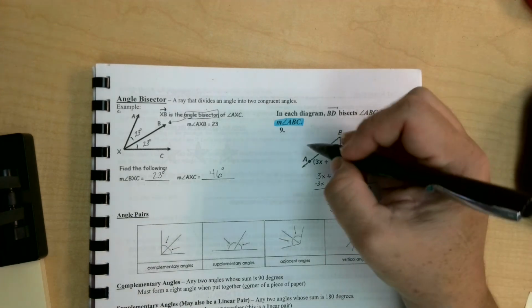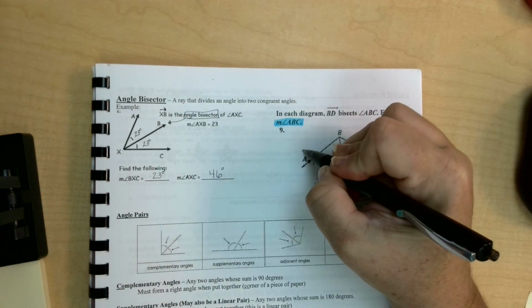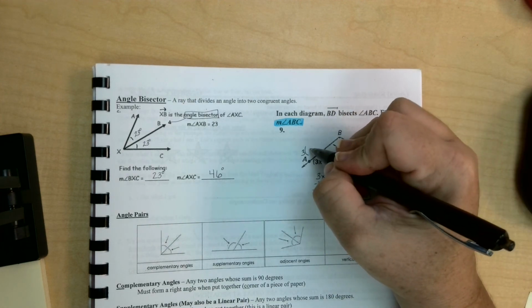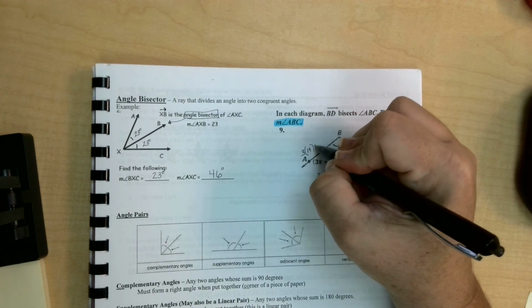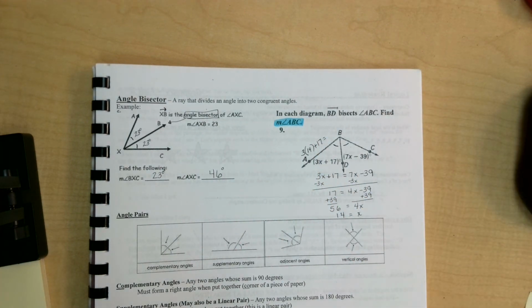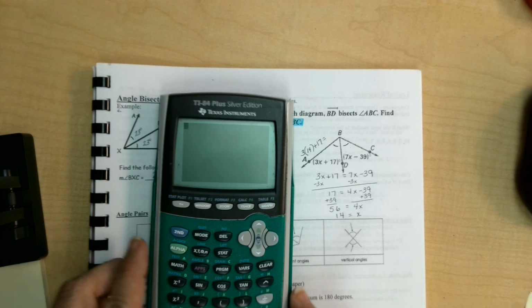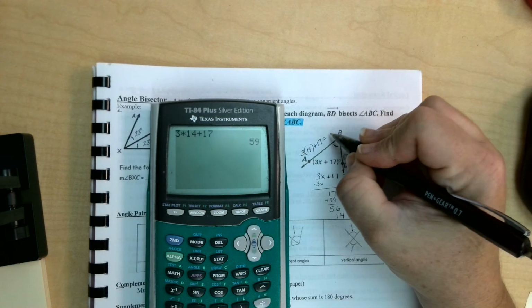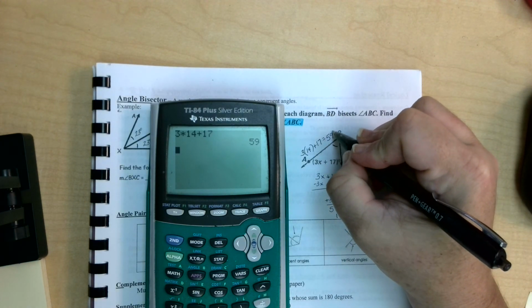So if I come over here and I write, spending too much time on a computer, if I write 3 times 14 added to 17, and then I take my handy dandy calculator, I feel like Blue's Clues, your handy dandy notebook, 3 times 14 plus 17 gives me 59 degrees.